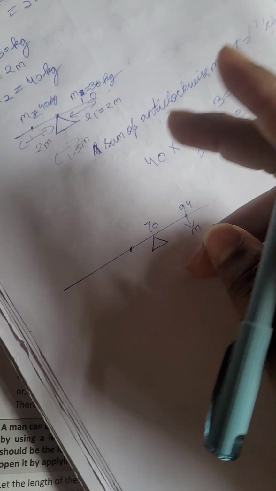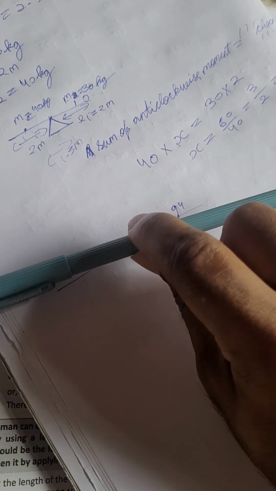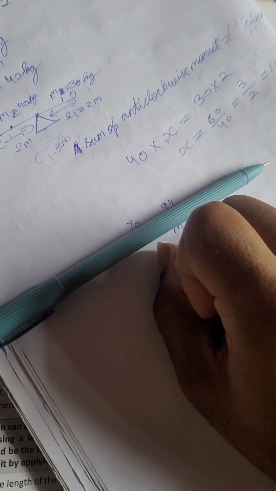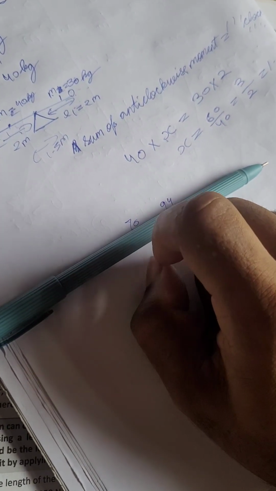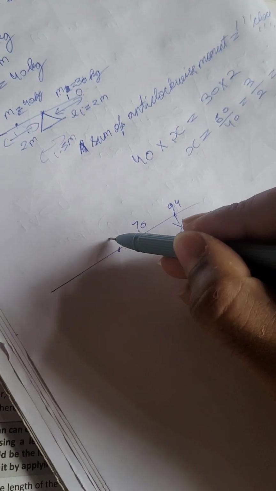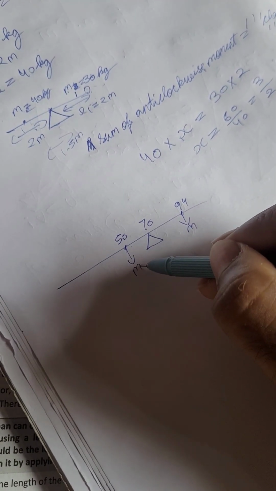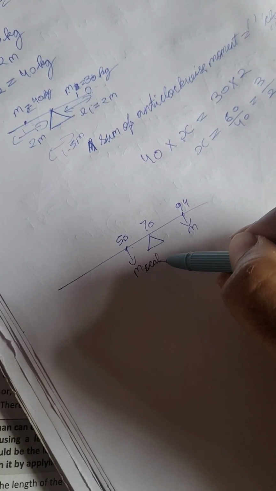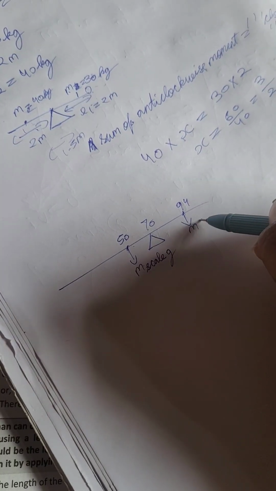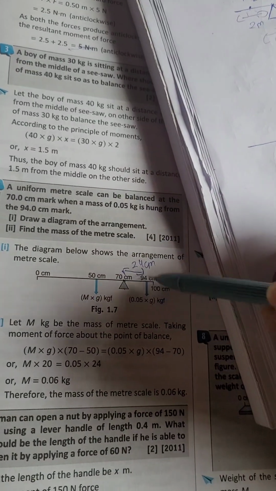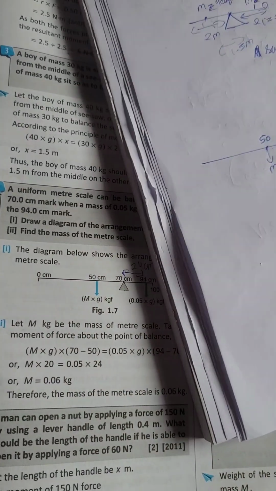See, what we have learned: the center of mass of the rod, we are taking this as a rod, is at the center, so the weight of the scale should be taken at the center, at the 50 centimeter mark. The mass of the scale is mg.